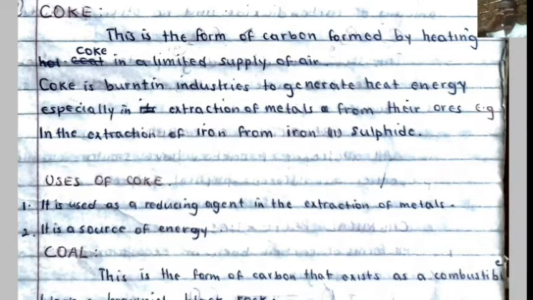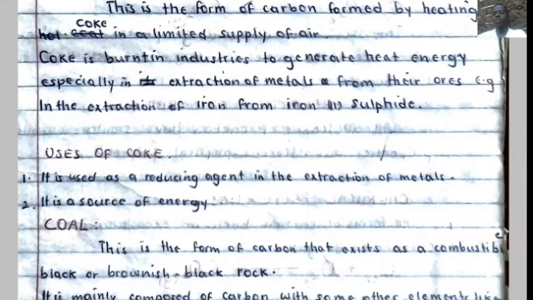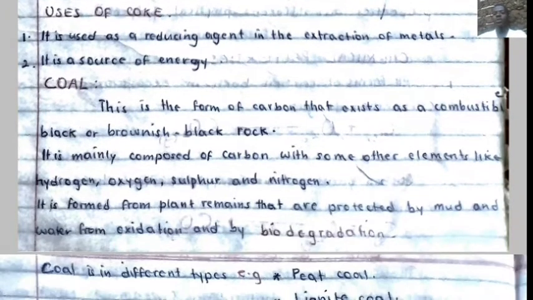As we shall see later in another topic, we shall come to discuss the importance of coke in the extraction of metals. From here you can just know that coke is formed when coal is heated in a limited supply of air, and it is also a form of carbon. Then you have the uses of coke.